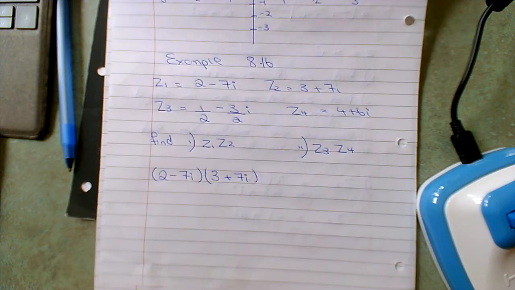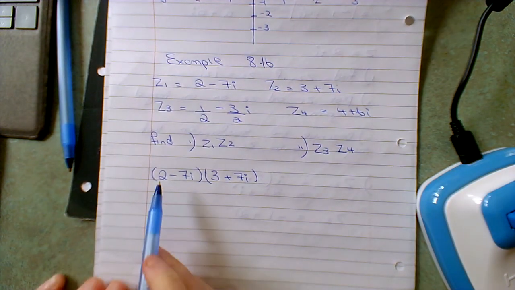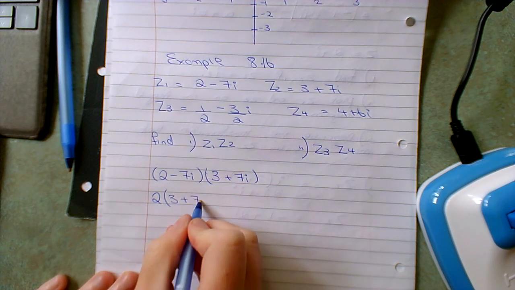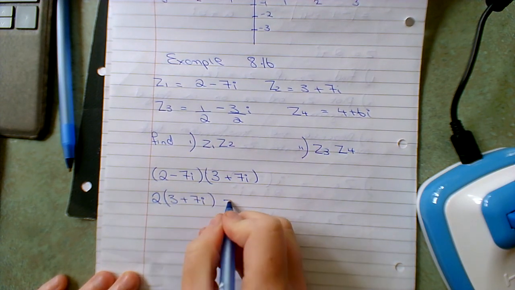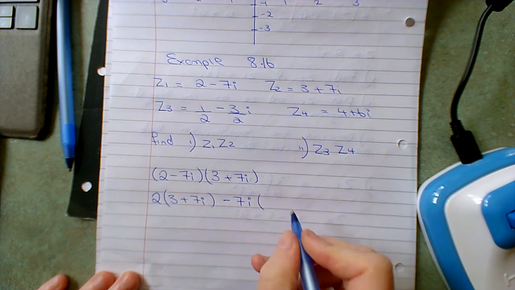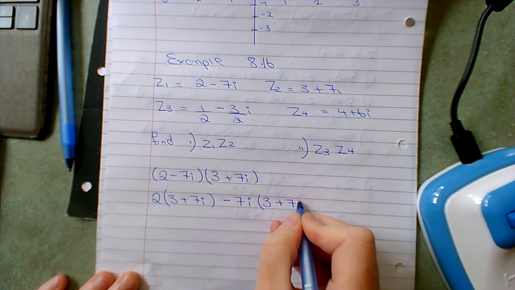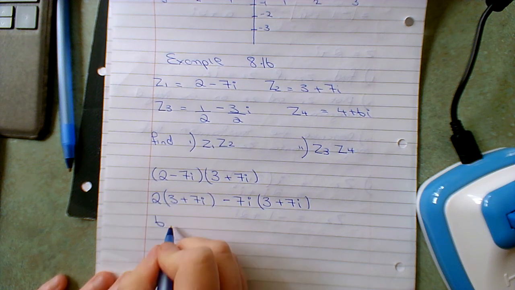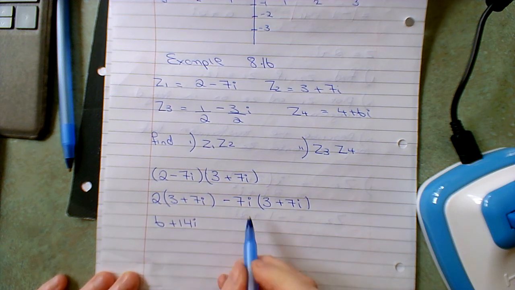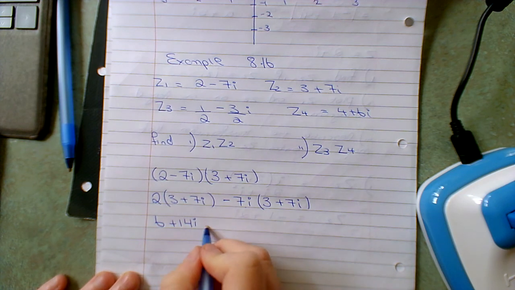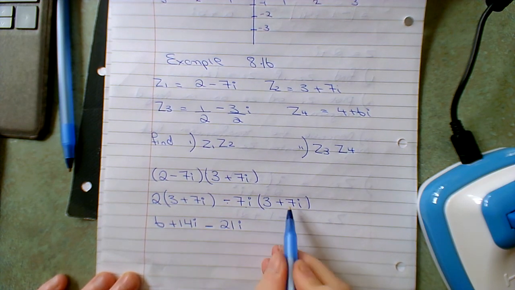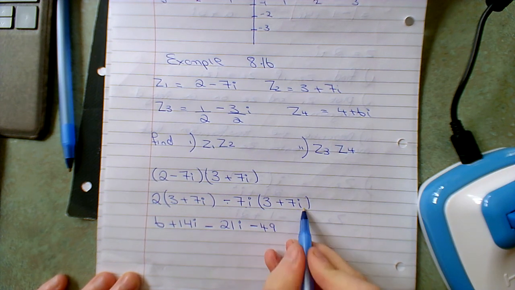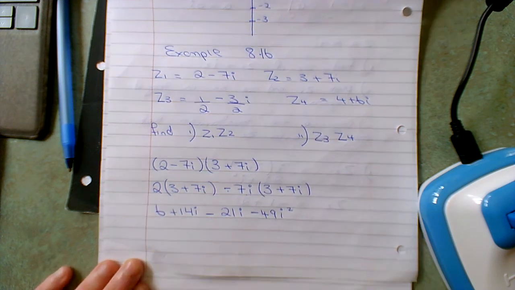Okay, so it's the exact same rules as algebra. So I split my bracket, so I take the first term from my first bracket multiplied by everything in the second bracket, 3 plus 7i. I take my second term from my first bracket, minus 7i, times everything in my second bracket, 3 plus 7i. 2 times 3 will give me 6. 2 times 7i will give me plus 14i. Minus 7i times 3 will give me minus 21i. Minus by minus will give me minus. 7 times 7 will give me 49. i by i will give me i squared.